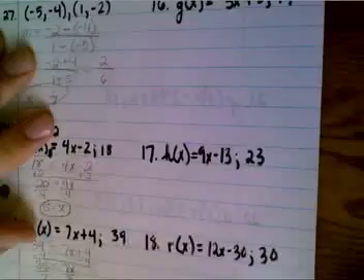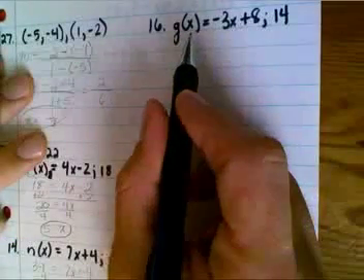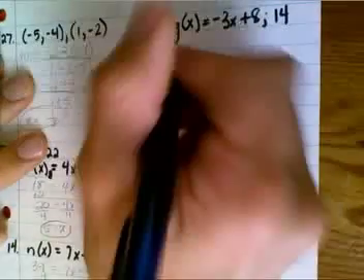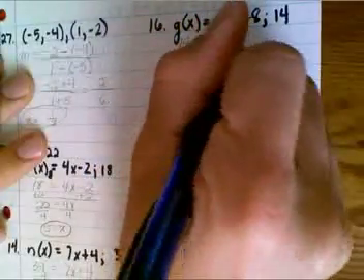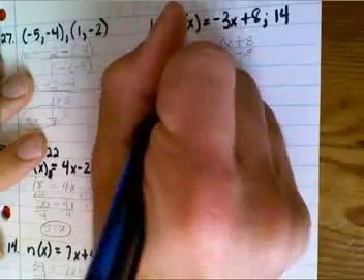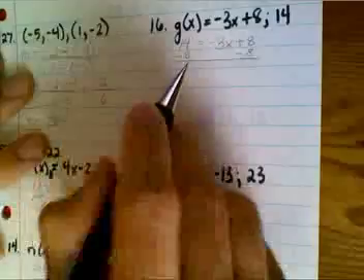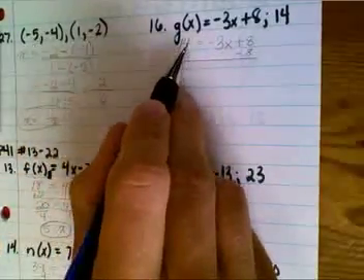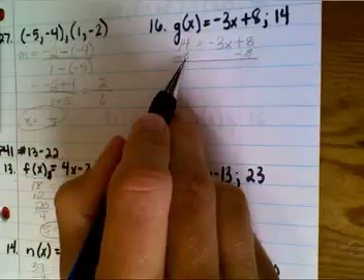So this question says, find the value of x when g of x equals 14. So I'm going to take the 14, substitute it in, subtract 8 from both sides. The way I do this, I typically say 14 minus 10 in my head, and I'll get 4.